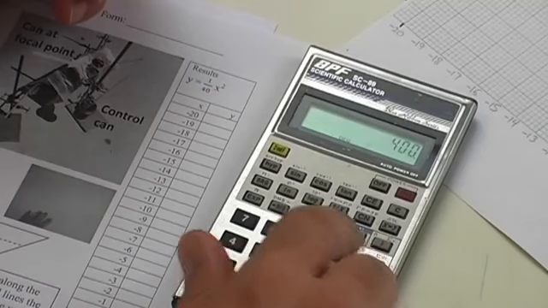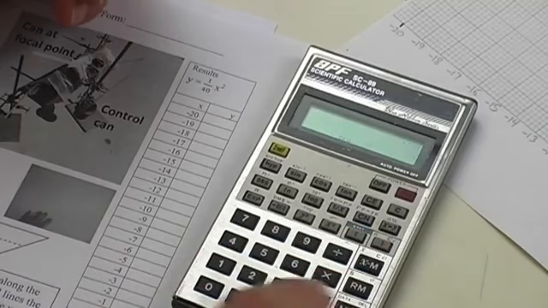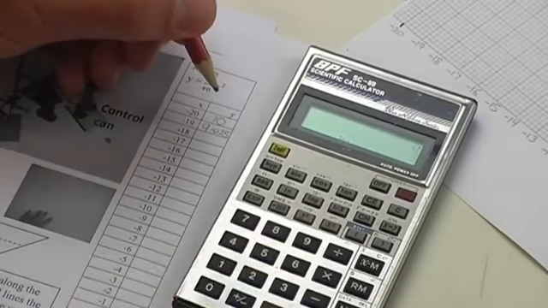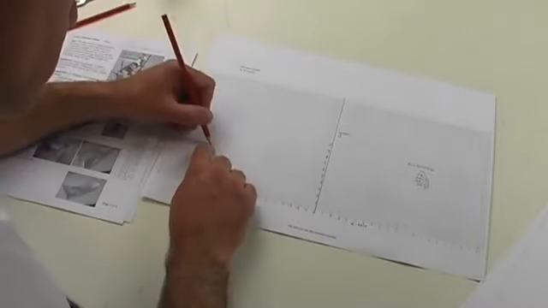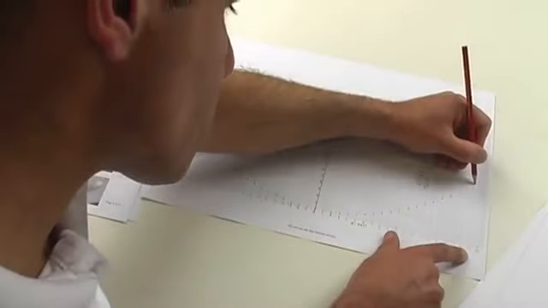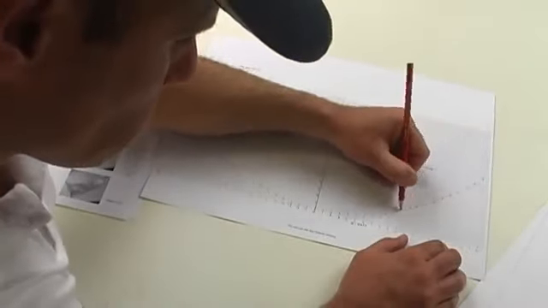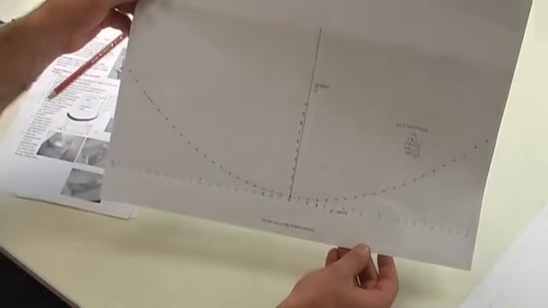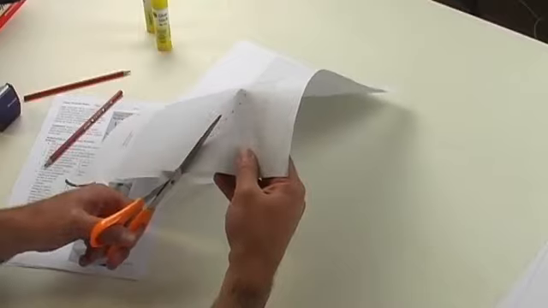Firstly, calculate all the y values of the equation for when the x values are between -20 and +20. This will take a few minutes. Then plot the points onto an A3 sheet of graph paper. Connect the dots to produce a smooth curve, and you'll have a parabola. Carefully cut the parabola out, making sure you leave a wide section at the bottom.